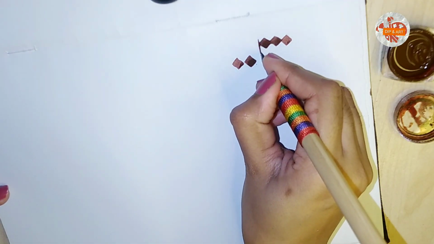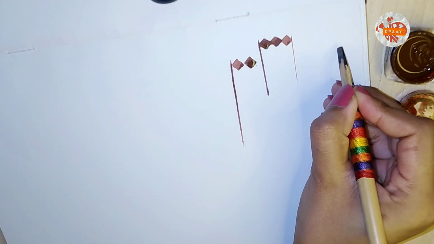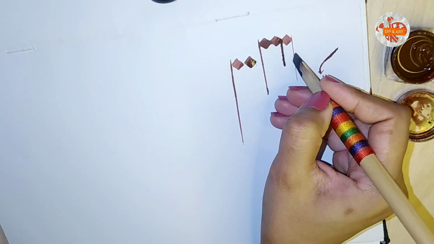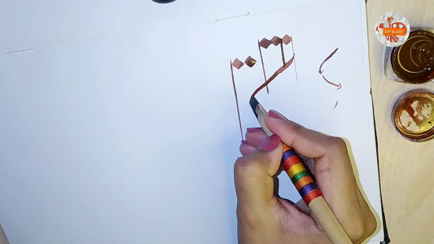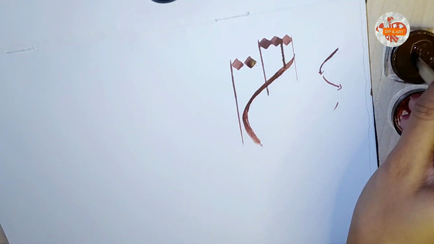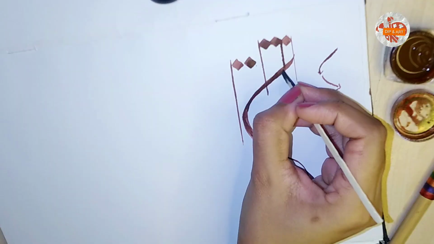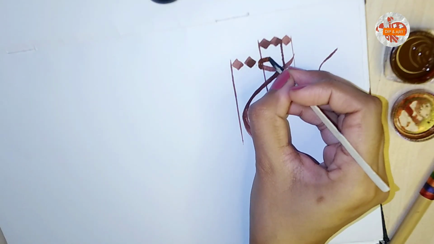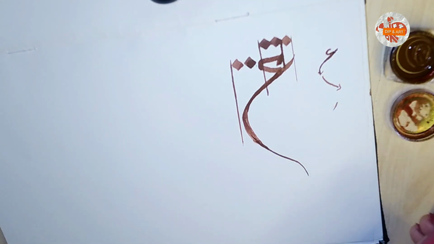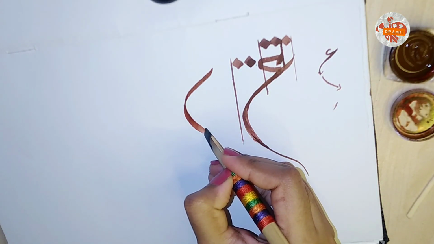In today's video, I'm gonna show you how to write ayn and its several shapes. In this shape, we have two moves. If you remember, we have used this shape in the letter ha. But in this ayn letter, we have to make a little extension at the top. The head of the ayn should be of 2 dots width.